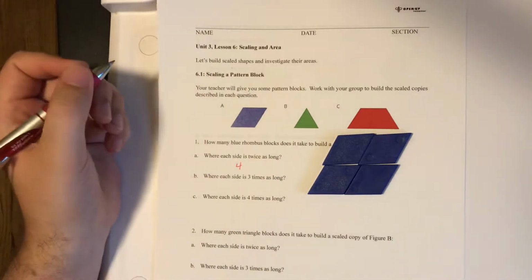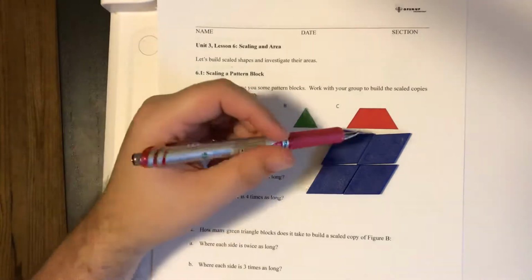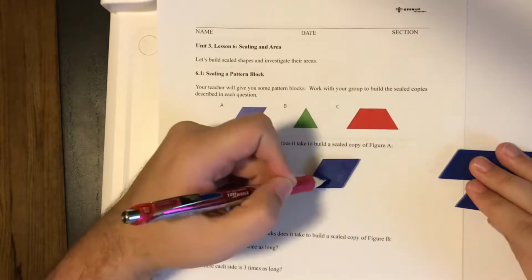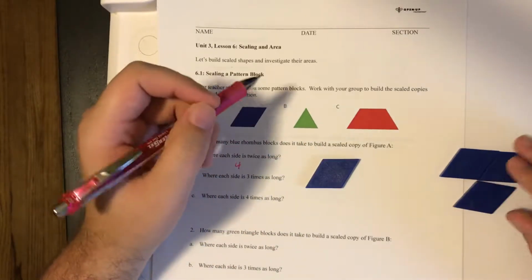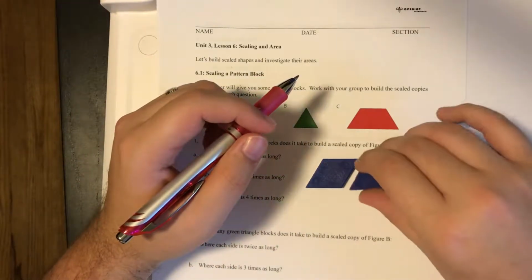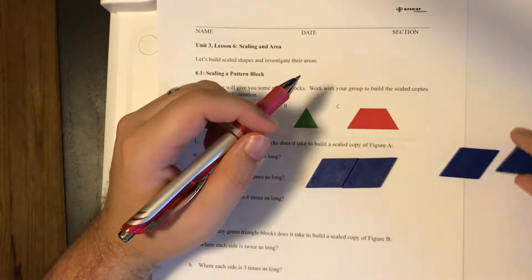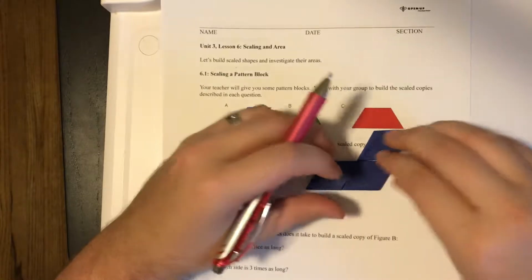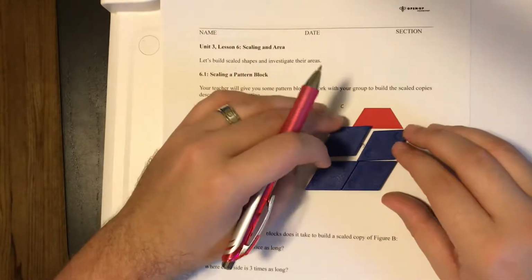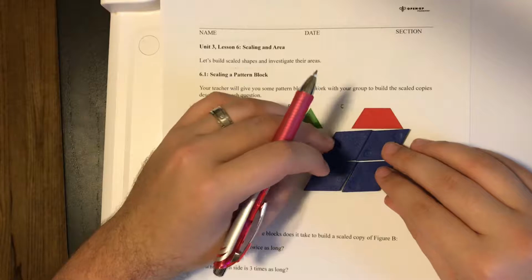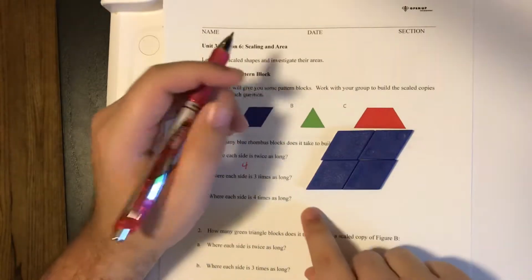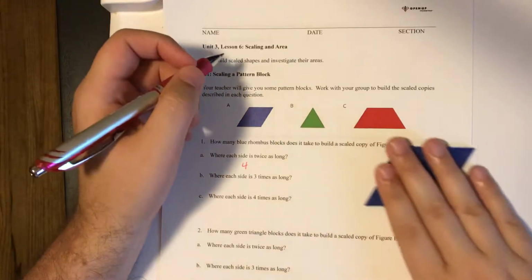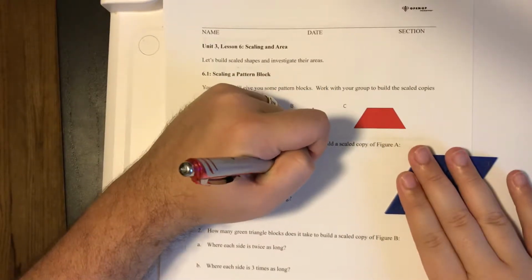So this lesson is all about scaling an area. If the first area was 1 block, it only covered that much space. And so when I scaled it by a scale factor of 2, notice that the area went from 1 to now 4. So you have to ask yourself, what is happening to the area when we scale an object by a scale factor of 2? Well, what's happening to the area is we are taking the square of that.